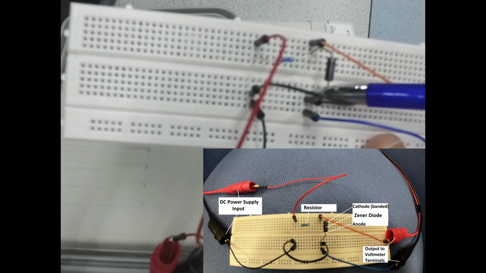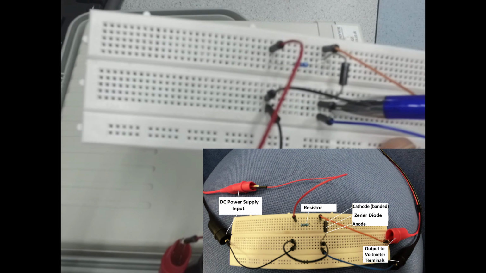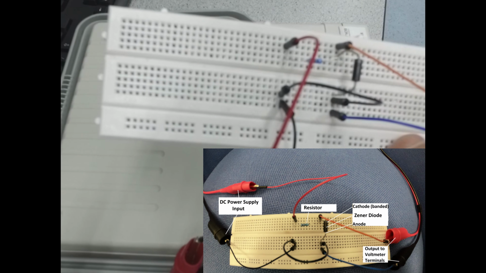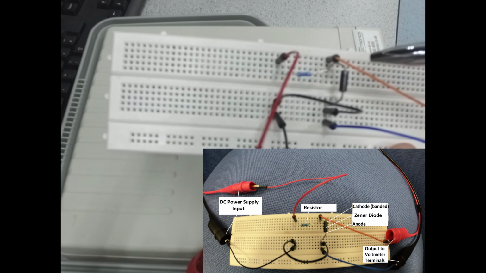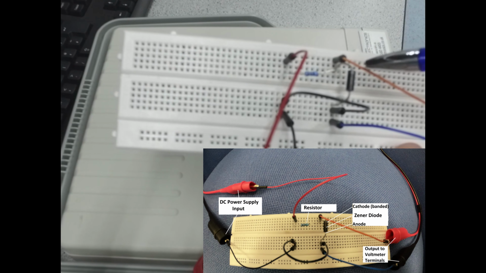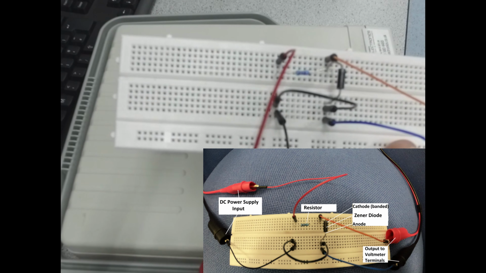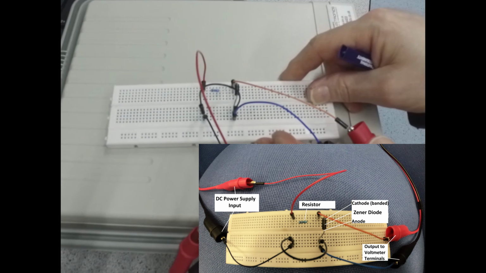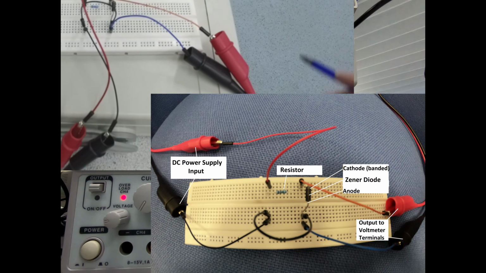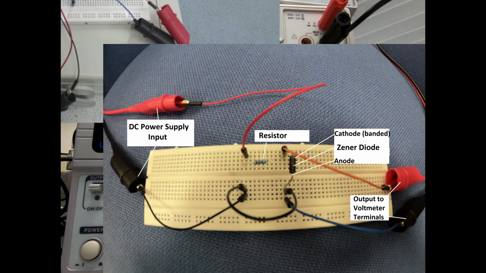And then the other end, at the anode of that Zener diode, is connected straight back to the DC supply, and we've got a voltmeter across that Zener diode from the orange wire to the blue wire, so straight in parallel across the Zener diode. So what we're going to do now is apply the voltage output.